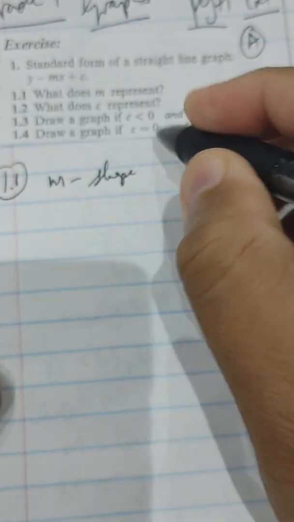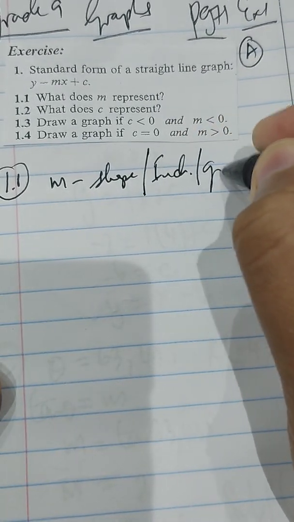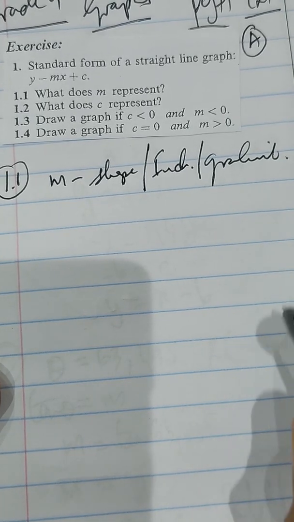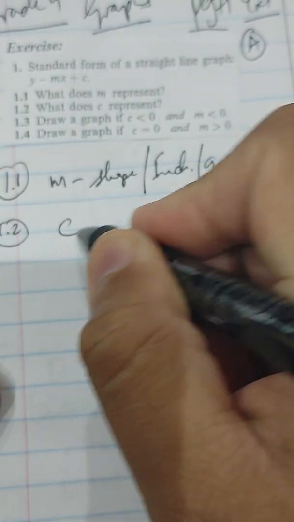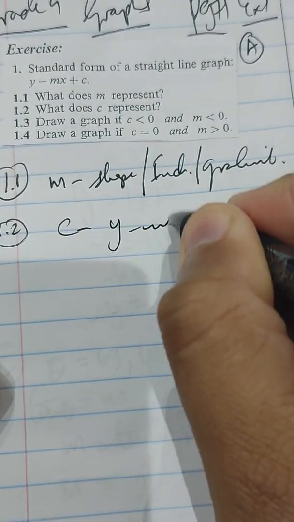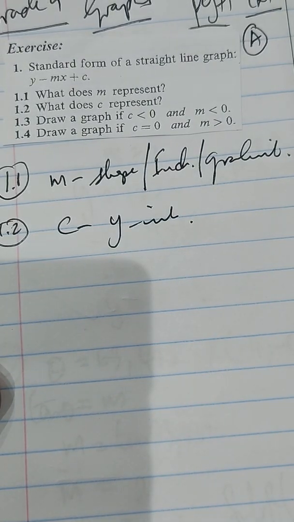M is your slope or your inclination or your gradient. 1.2, what does c represent? C is your y-intercept, where the graph cuts the y-axis.